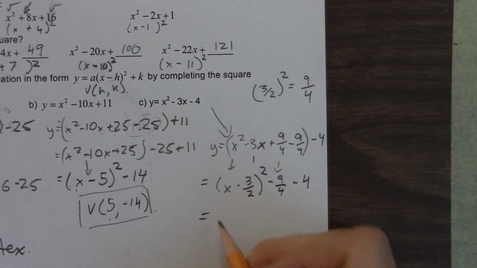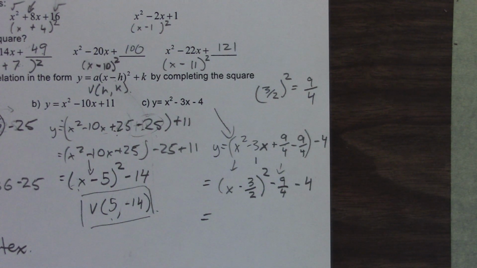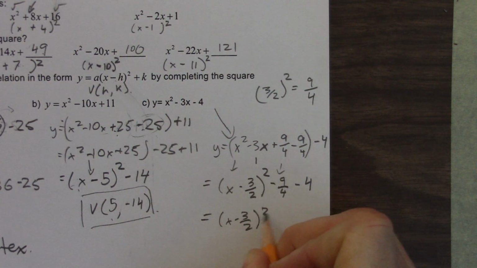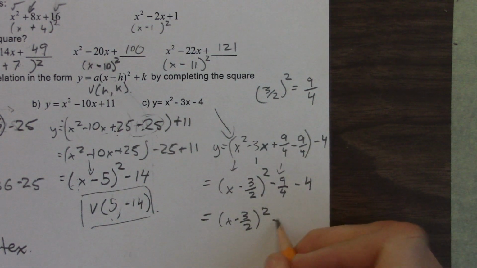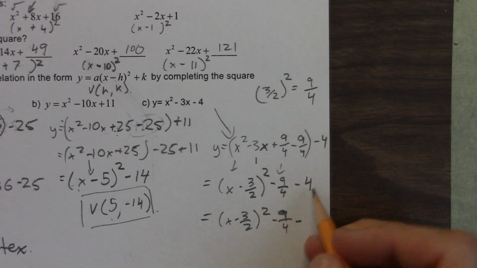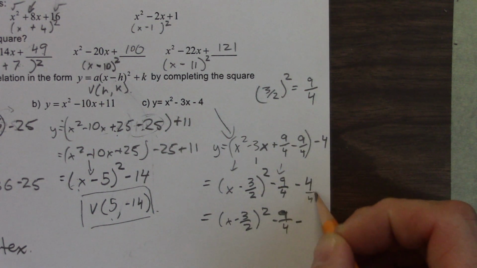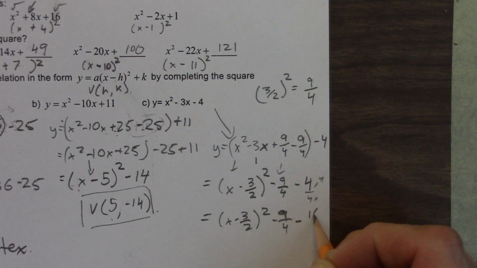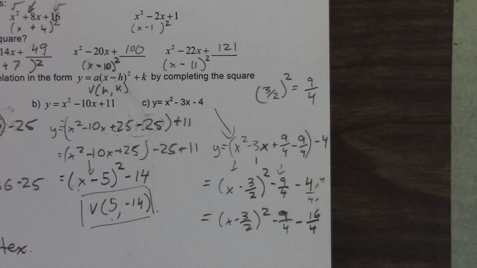That needs to be combined with the negative 4. So we're going to get x minus 3 over 2 squared. We're going to have minus 9 over 4. When we deal with fractions, we have to deal with a common denominator. So the 4 is going to be over 4. So we have to multiply both by 4. So we get 16 over 4. Right?